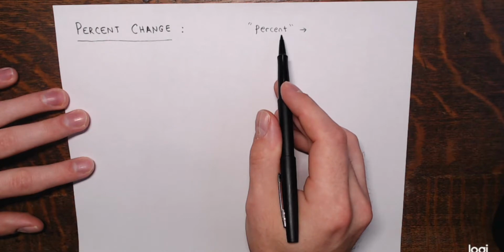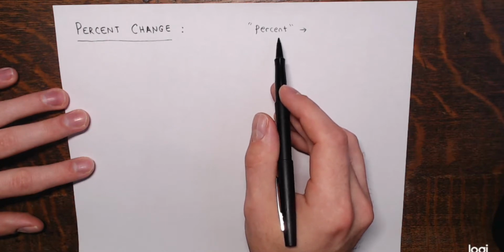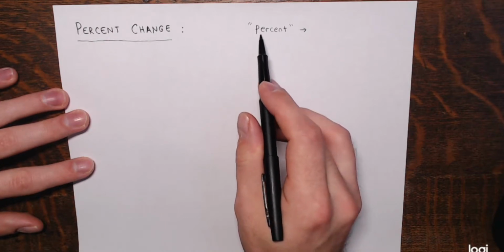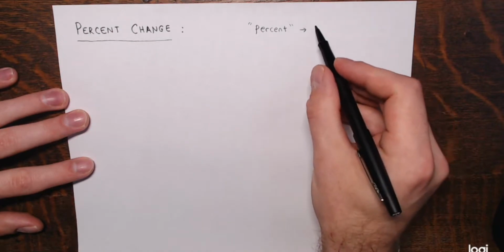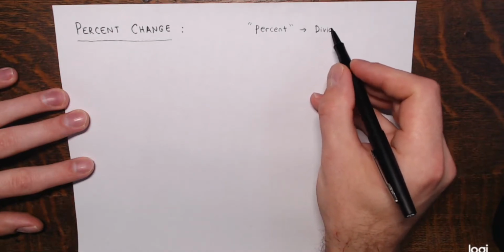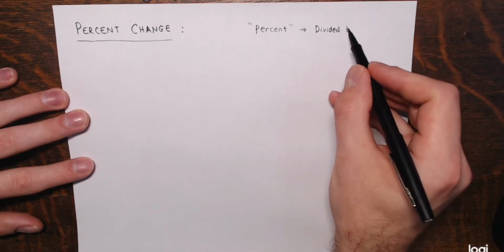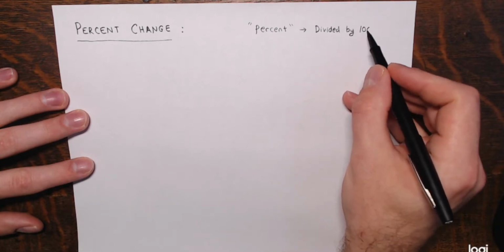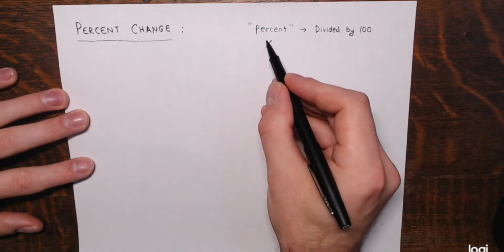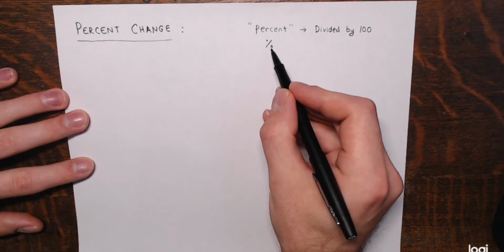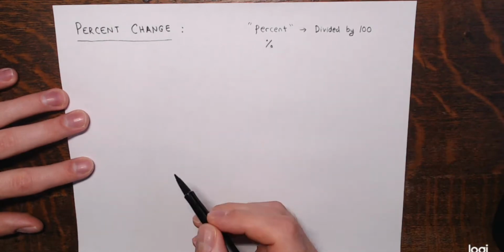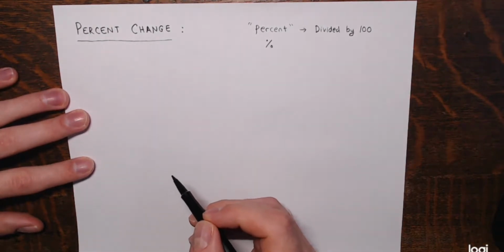Century, or 1 cent is 100th of a dollar, right? So this means divided by 100. Or when you see the percent symbol, that means divided by 100.